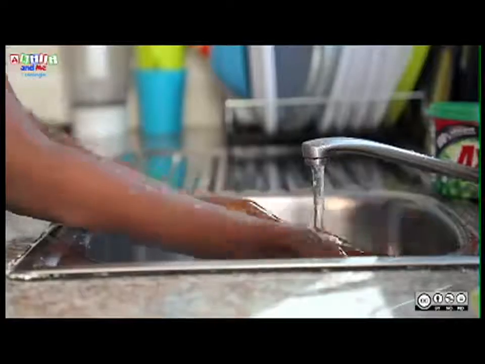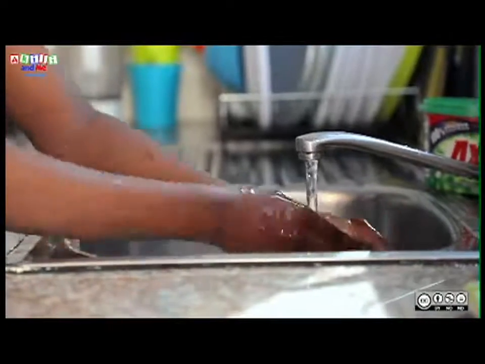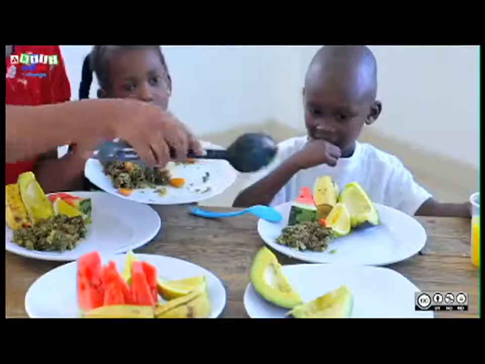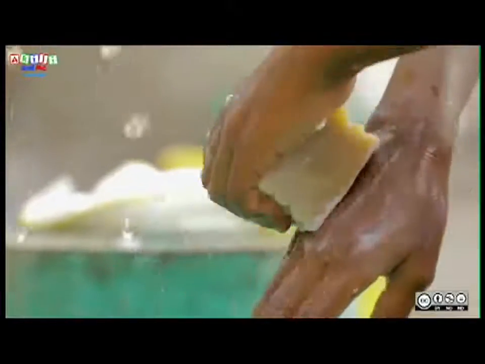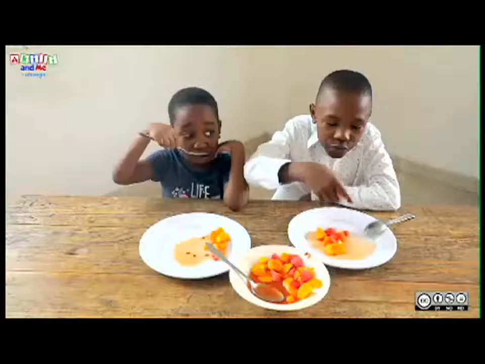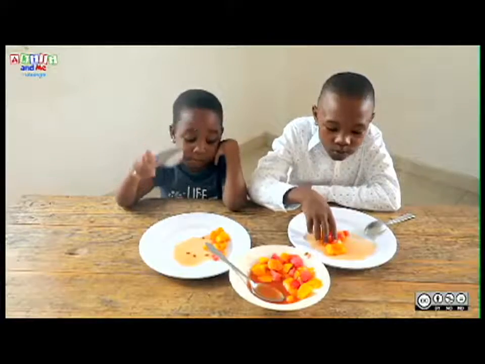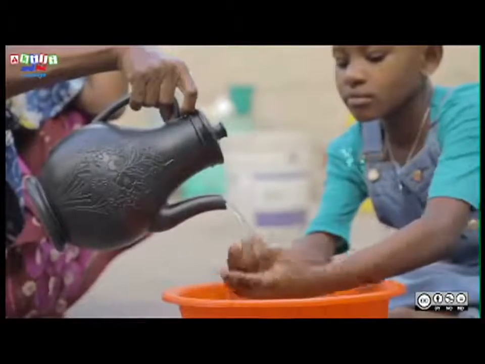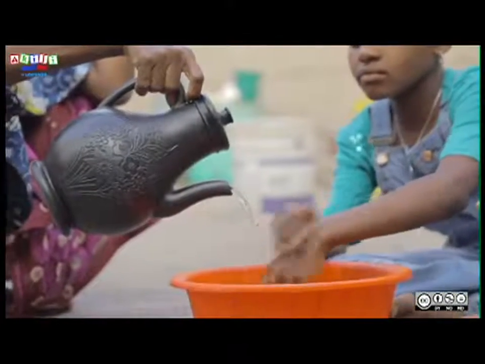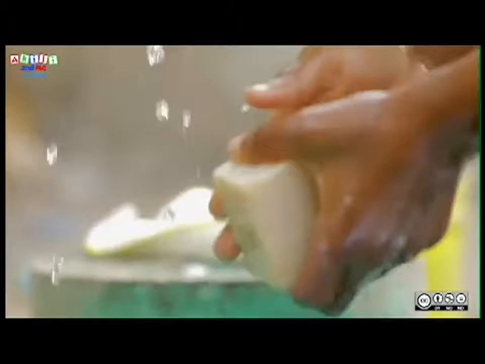Wash your hands before you eat your dinner. Wash your hands before you start to munch.